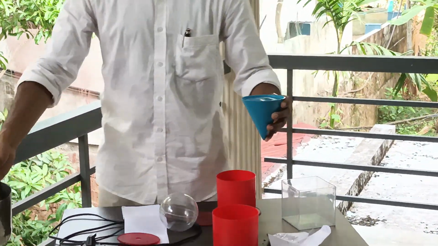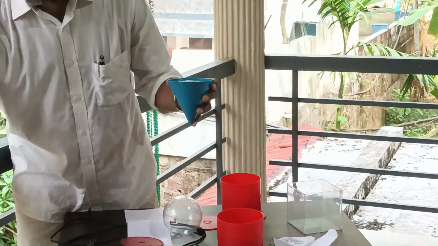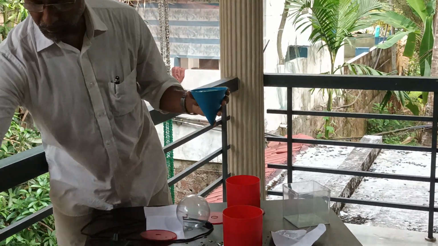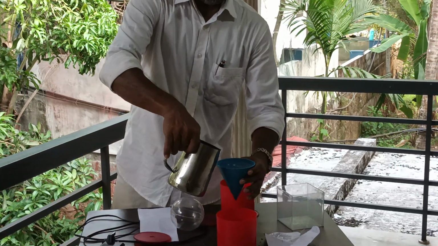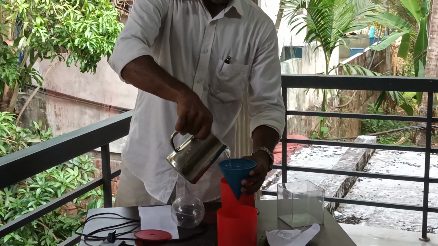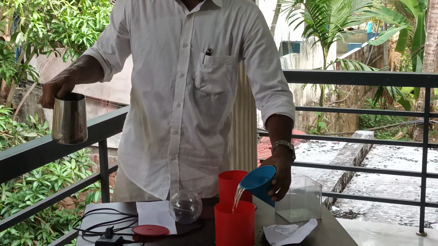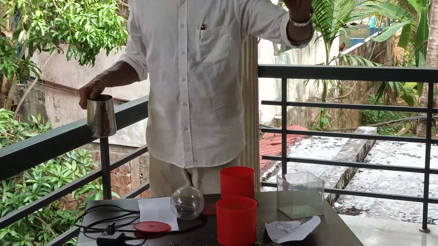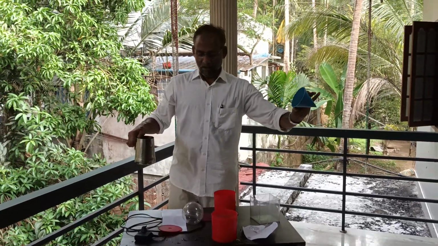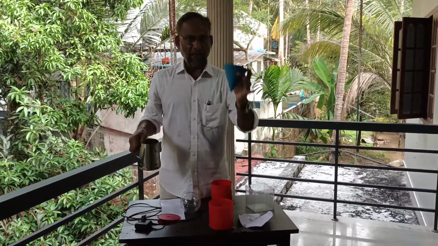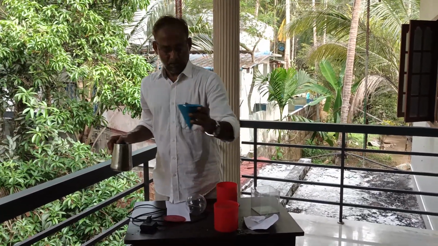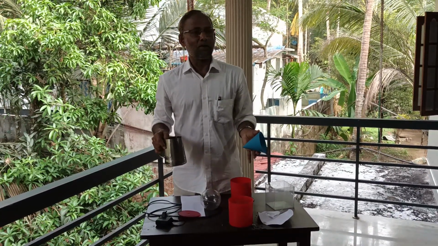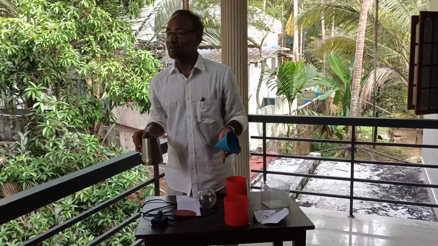More water I want, I think. Please give me more water. Okay, enough. Thank you. Now check. This is full. Can you see? So, water is full. 3. This is 300, and 900 milliliter, not kilogram, not gram, milliliter.